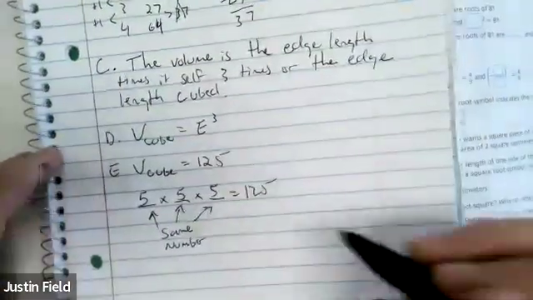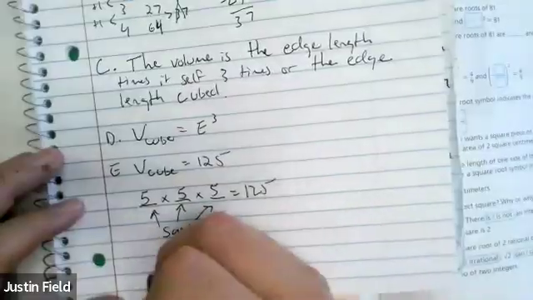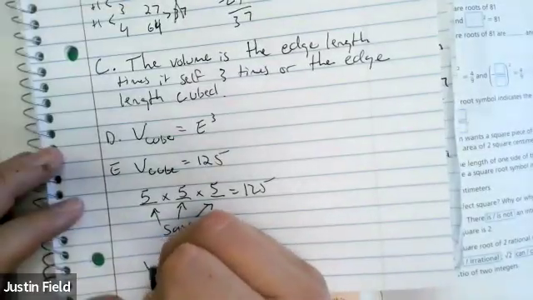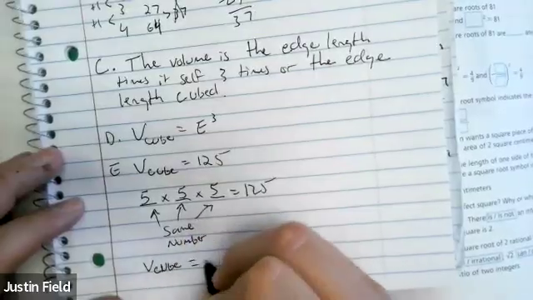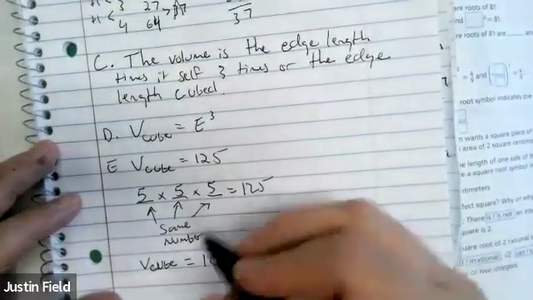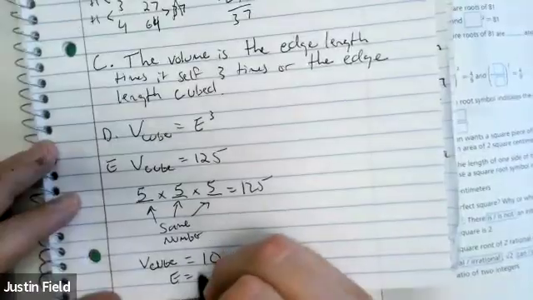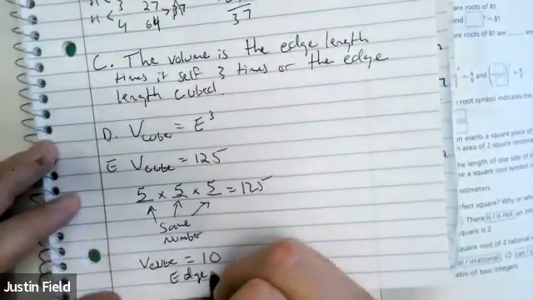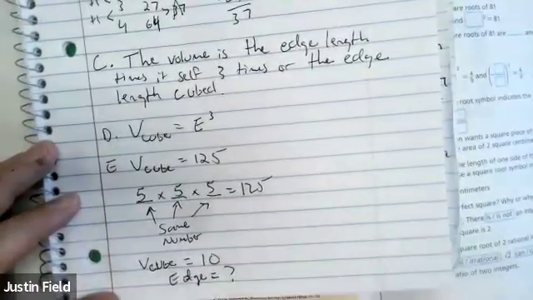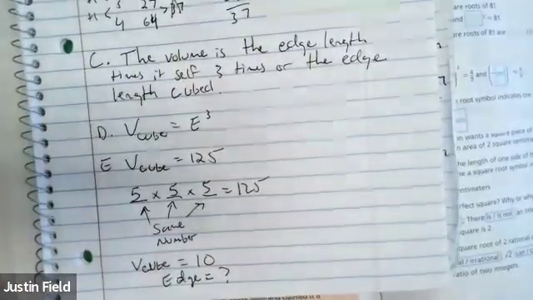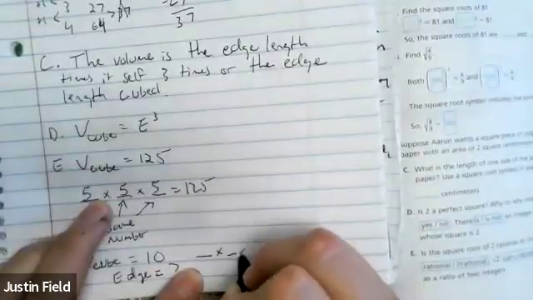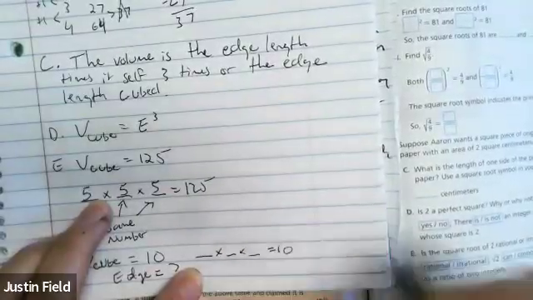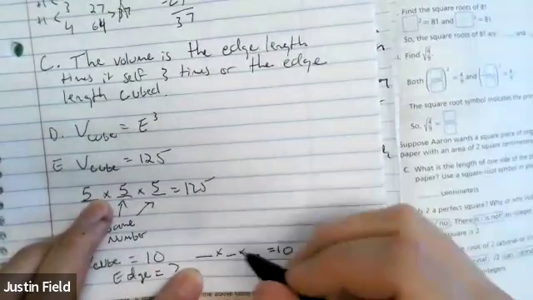Now, the second question is, if the volume of a cube is 10, what is the edge length? The reason that's difficult is because what number times itself 3 times is 10?